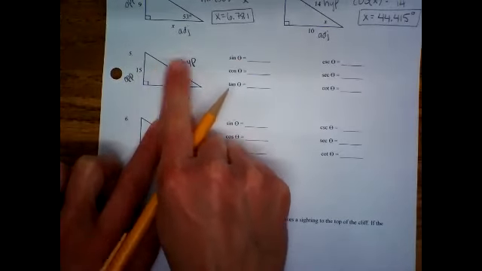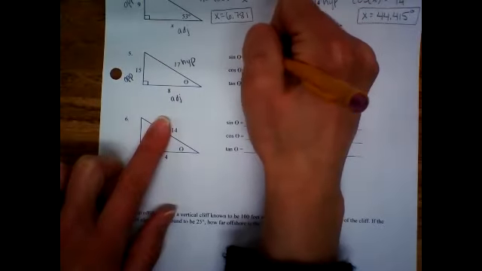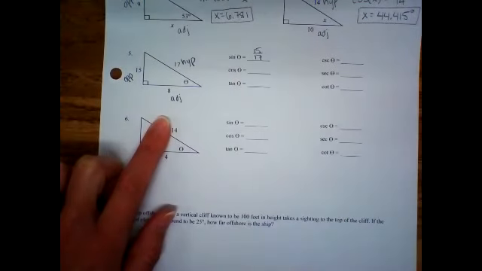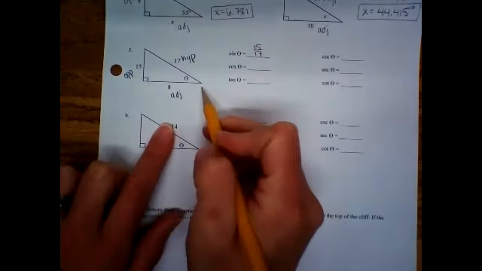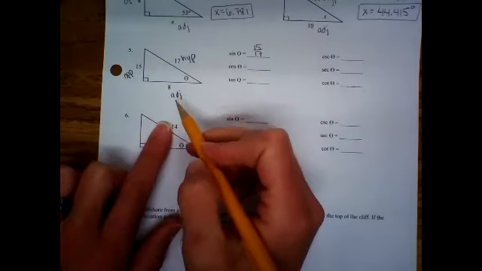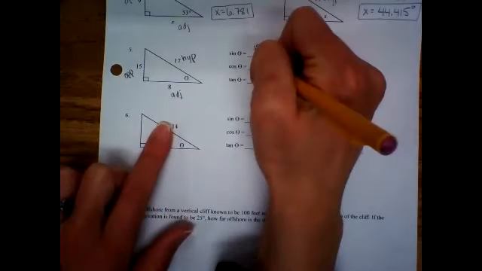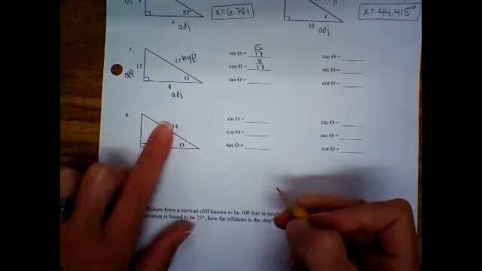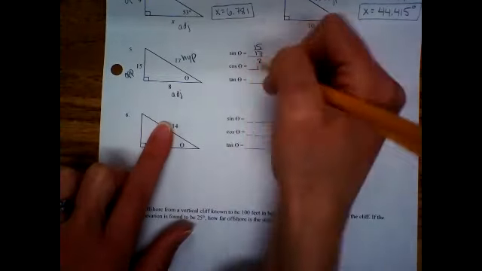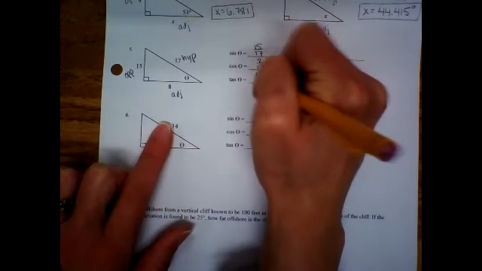Good, so that would be 15 over 17. Cosine would be what over what? Good, 8 over 17. And then tangent, opposite over adjacent, so that would be 15 over 8.